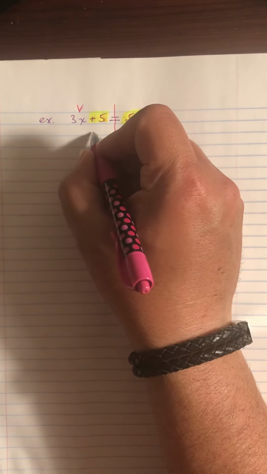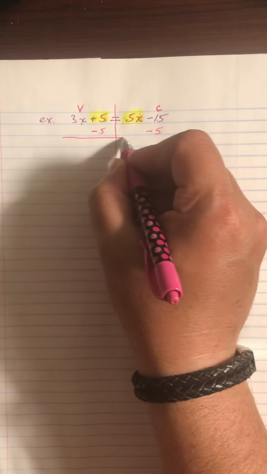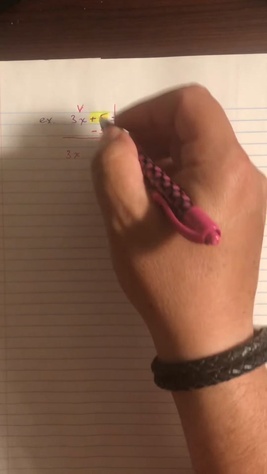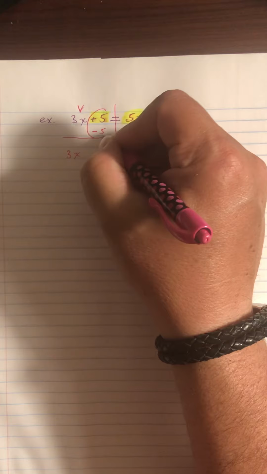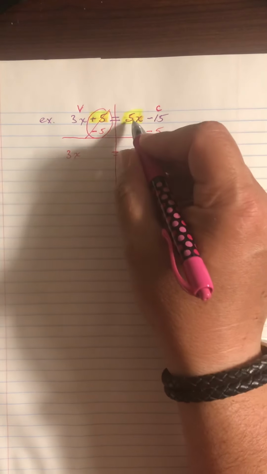I'm going to break it down into 2 steps. I'm going to get rid of this 5 first. So I'm going to put a negative 5 and a negative 5. Break this across here. This 3x is just going to come down. These two cancel. Here's my equal sign on the line.